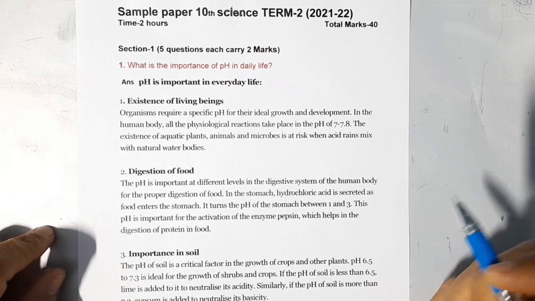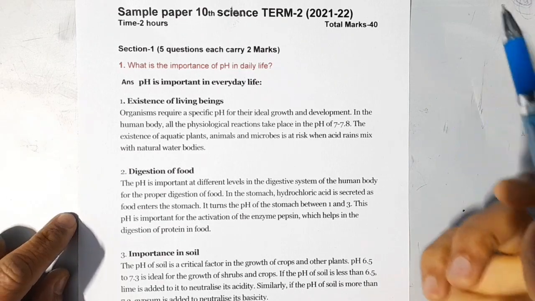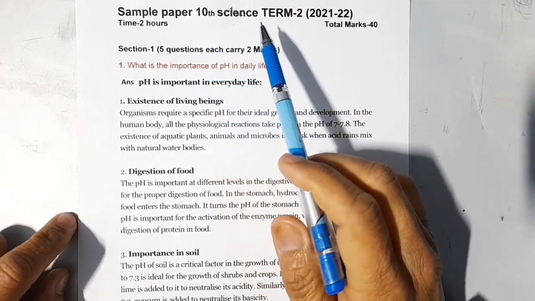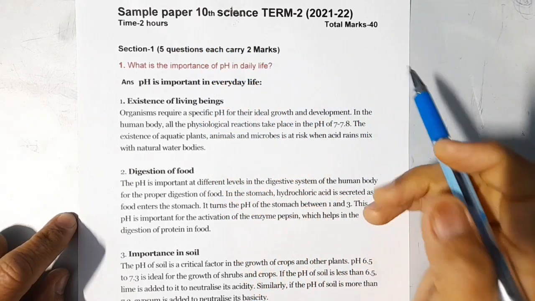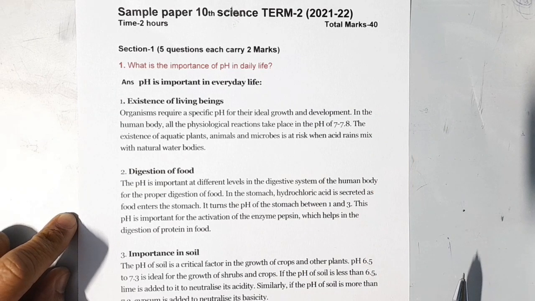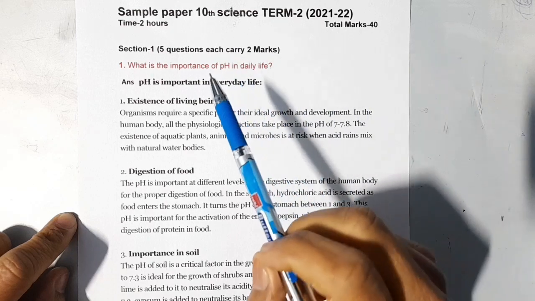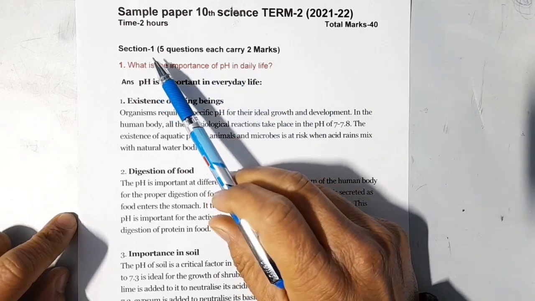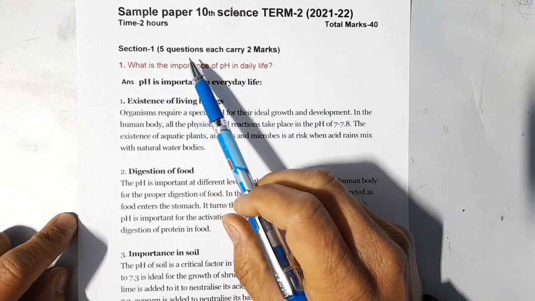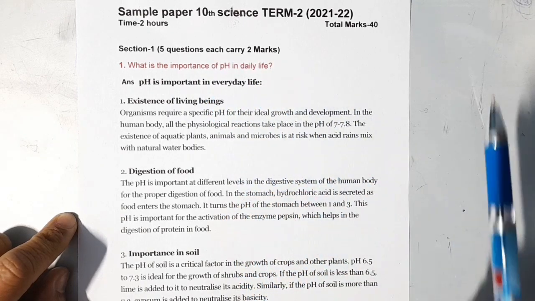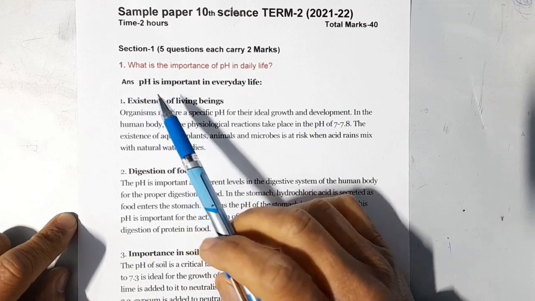Hello students, today we are going to solve the sample paper of 10th Science Term 2, which is issued by Punjab School Education Board. So let's start. In our section 1 there will be 5 questions and each question will be of 2 marks. So let's see our first question in this section.